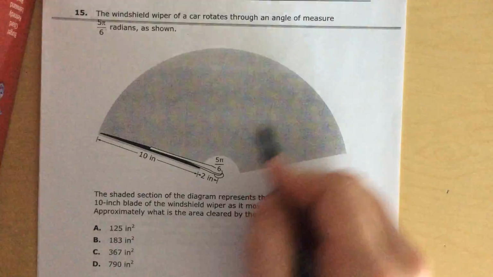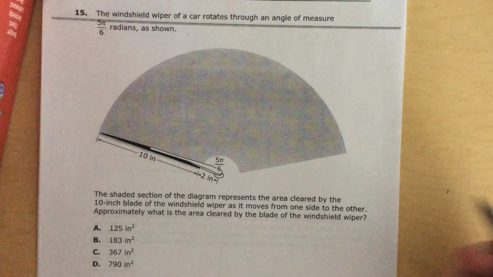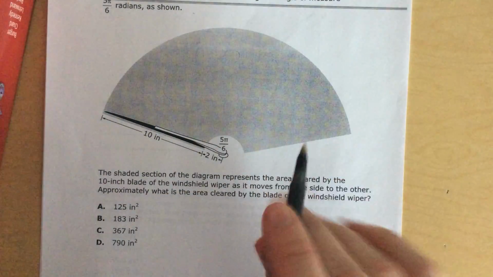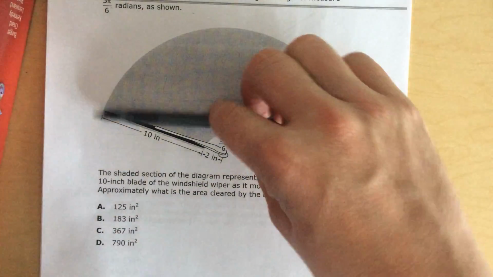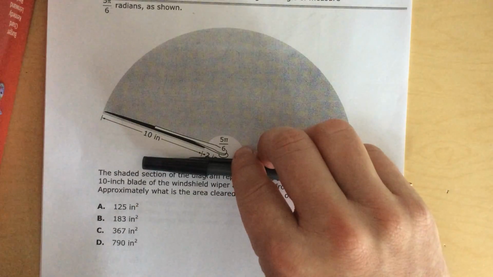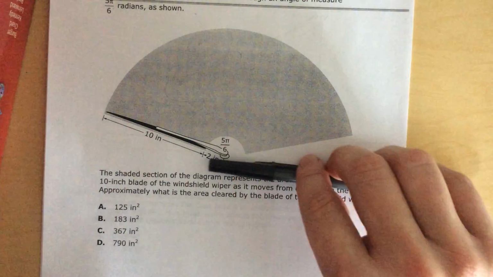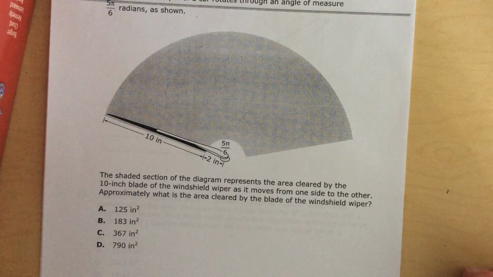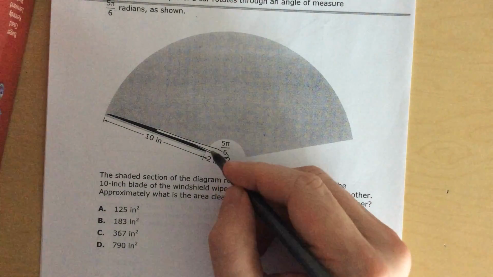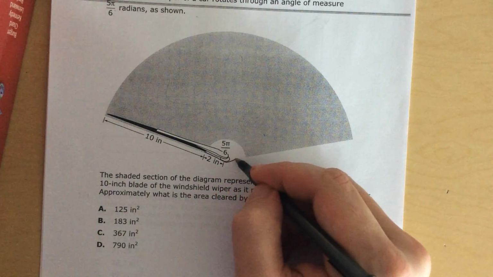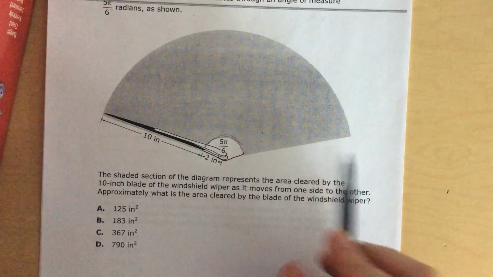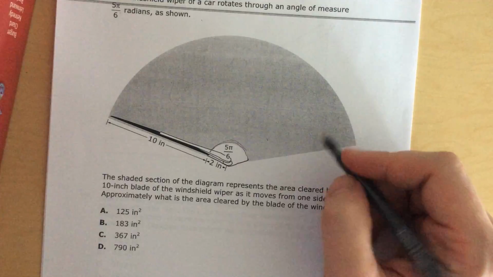Okay, so we need to find this gray shaded region. Basically, what we need to do is figure out the area of the big circle first, imagining that the wiper went all the way around. We're only going to take half of that, and then only 5/6 of that half to figure out the entire shaded region if it didn't have the missing part, the unshaded part in the middle. So again, we need to find this big area first.